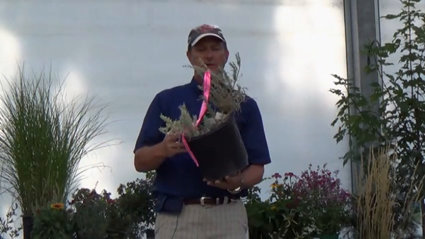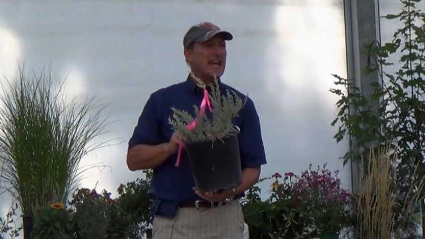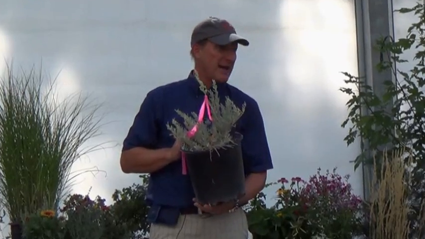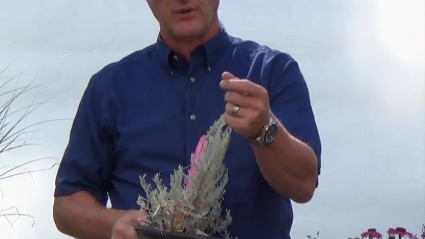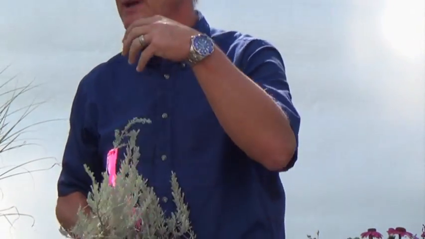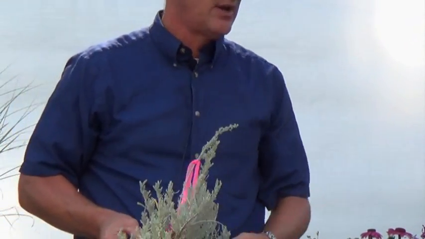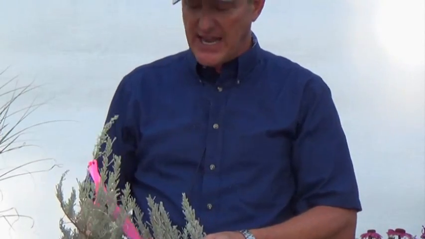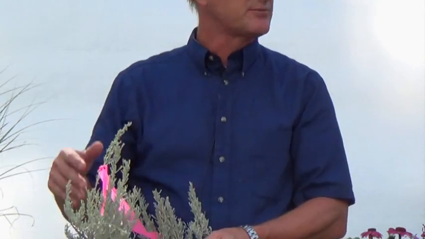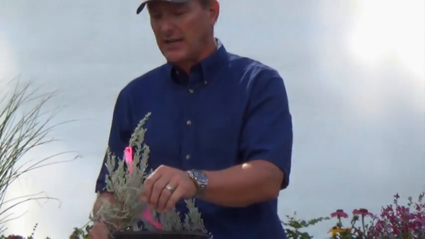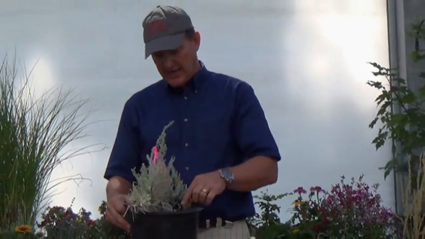This is sage. Anytime you see sage or salvia in a name, you know you got a winner. So again, if you rub your hand against this, you'll smell a sagey kind of smell. This is a native sage. It's called big sage, big gray sage, or silver sage. It goes by several names. I know it's ugly now because it's a native.